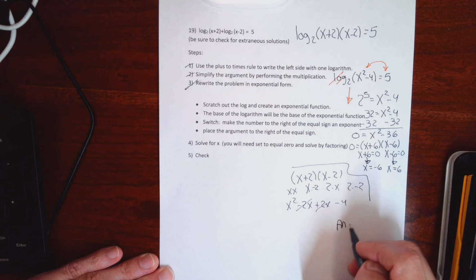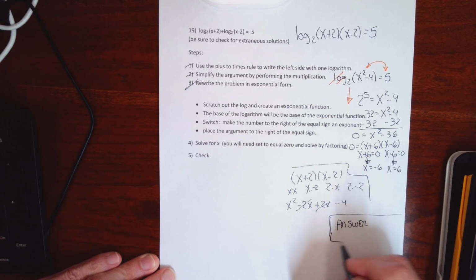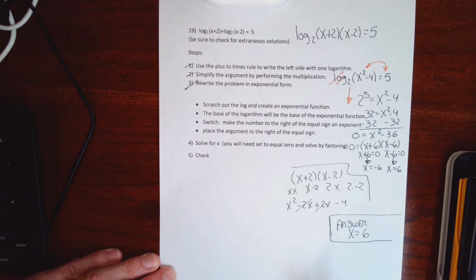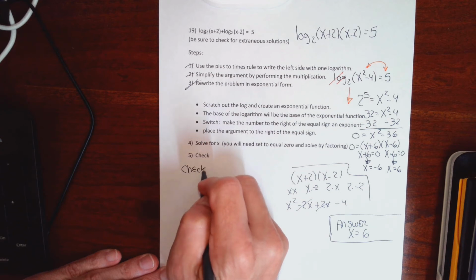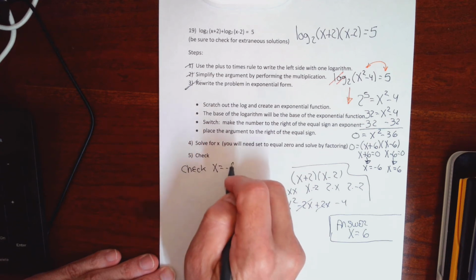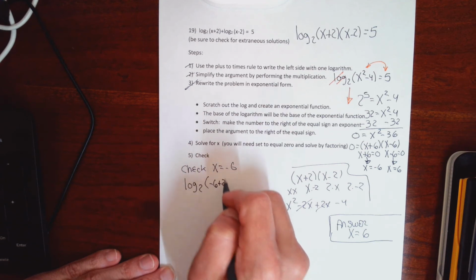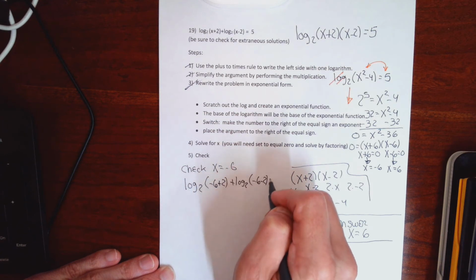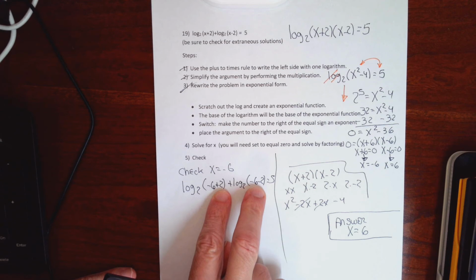I should check both of these. If I was lazy and not wanting to check, if I didn't make a math error, my guess will be that the positive answer checks and the negative answer won't. So I'm going to check both into the original problem. So first of all, I'm going to check the negative 6 and see if the log base 2 of negative 6 plus 2 plus the log base 2 of negative 6 minus 2 equals 5. That's not going to work because these have logarithms of negatives. I'm going to get some sort of error message or an i on my calculator if it's in the i mode.